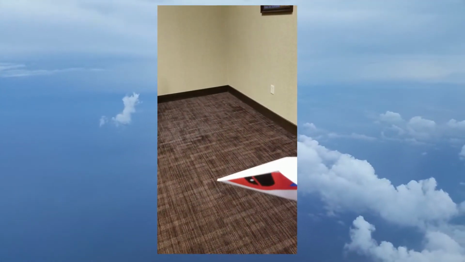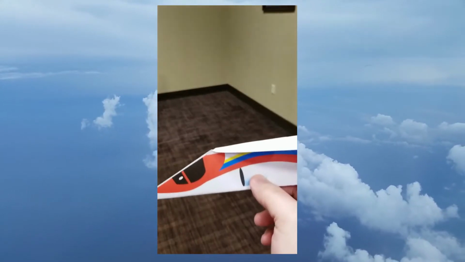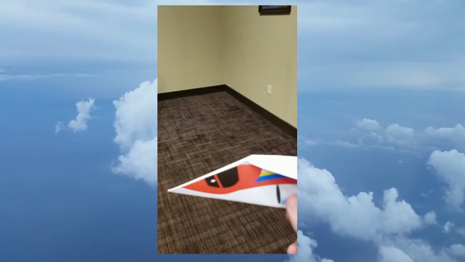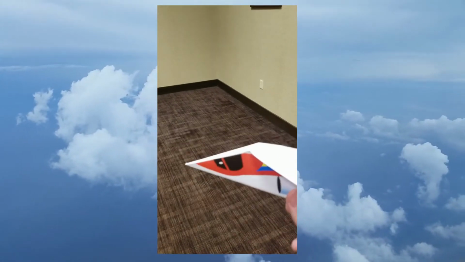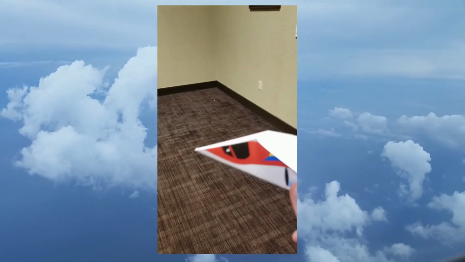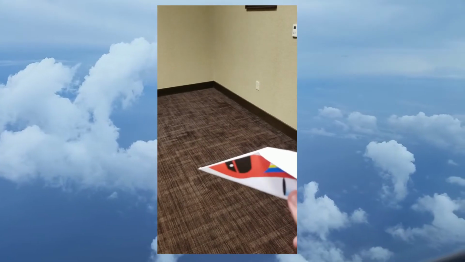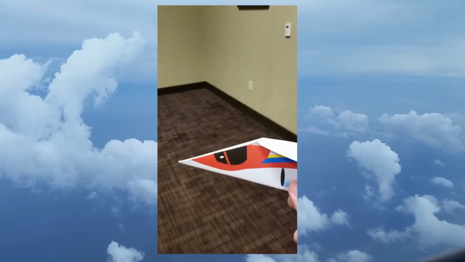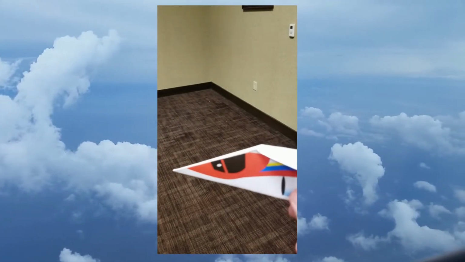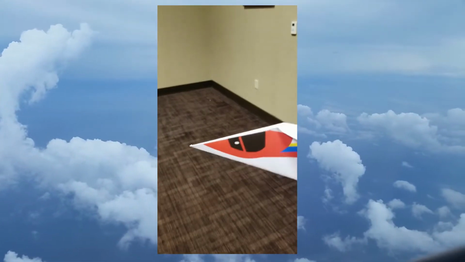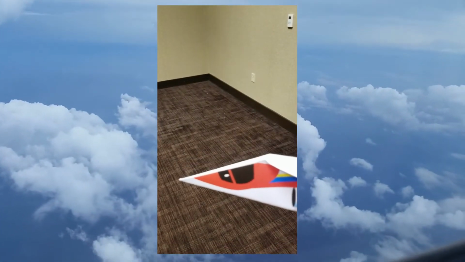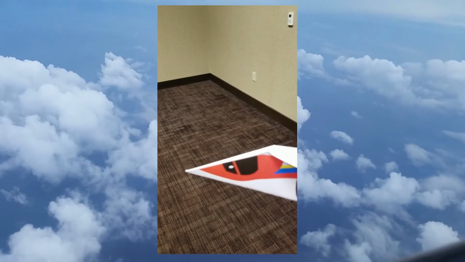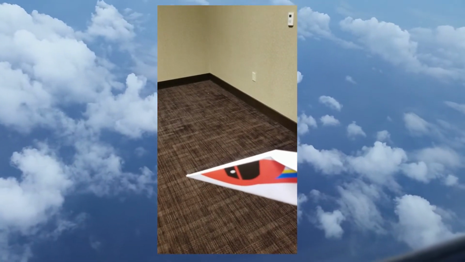Okay everyone, now before we test out our paper airplane, I want to go through a couple of important safety reminders. When you're practicing and testing out your paper airplane or any of the types of planes that we'll be making this summer, please make sure that you are not throwing them at anything that is breakable. Please make sure that you are not throwing them at anyone.